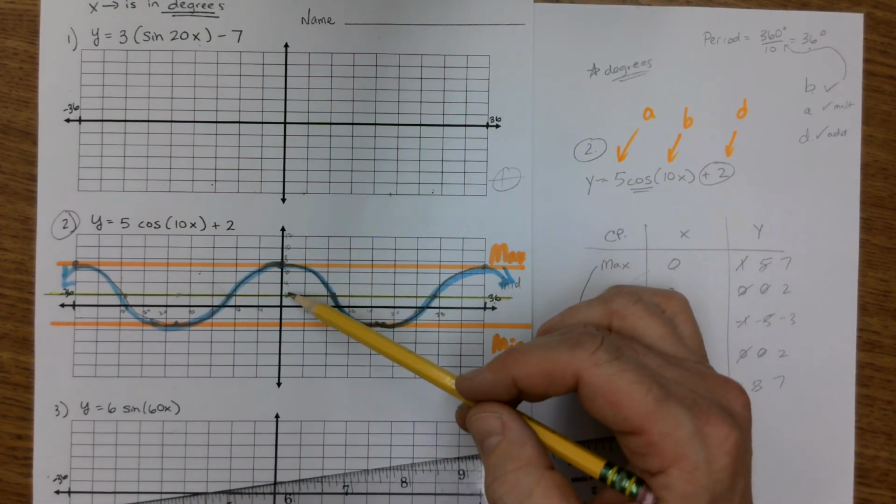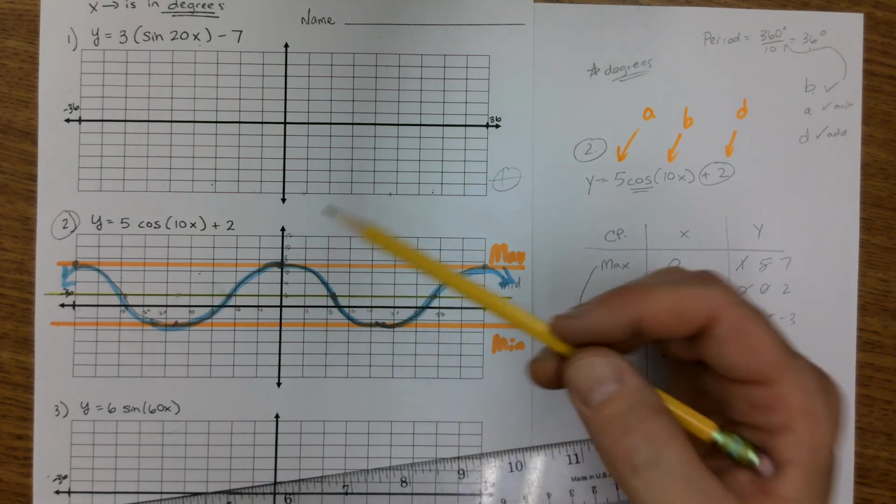You can adjust this though. Sometimes you count by ones and it'll fit. Sometimes you need to count by two.